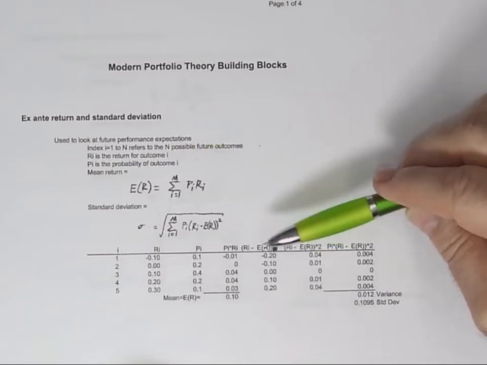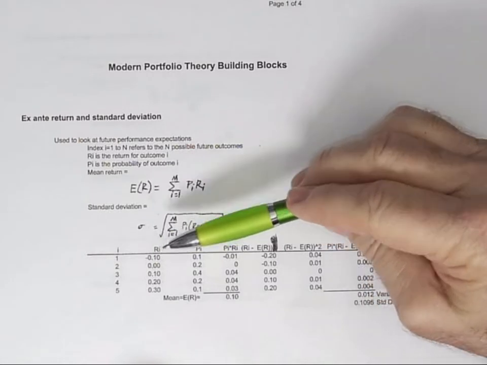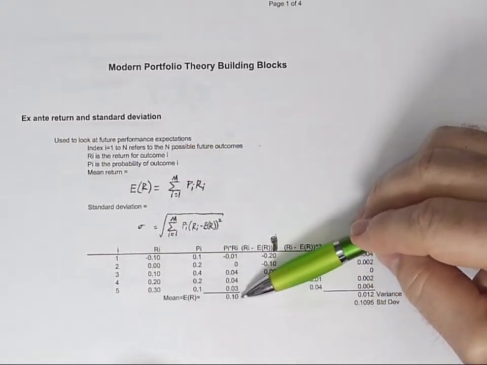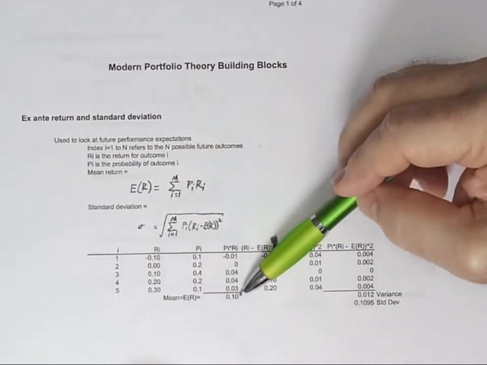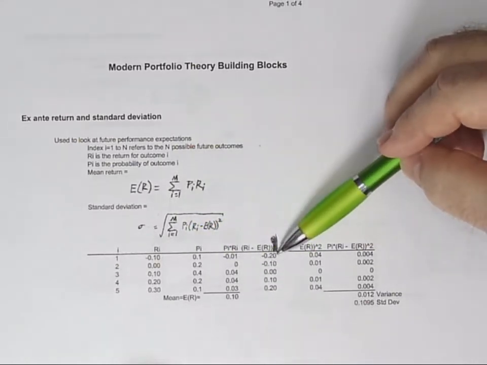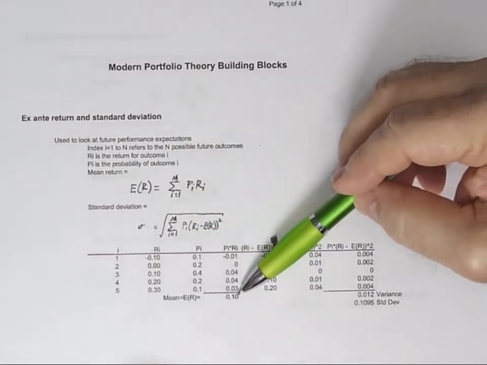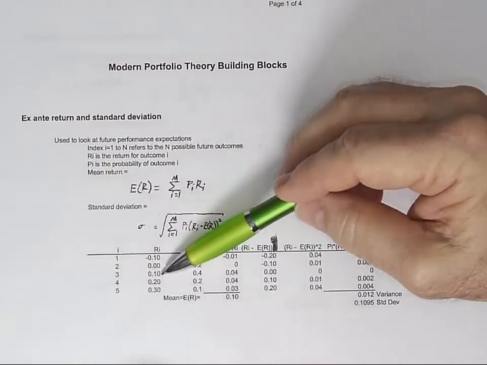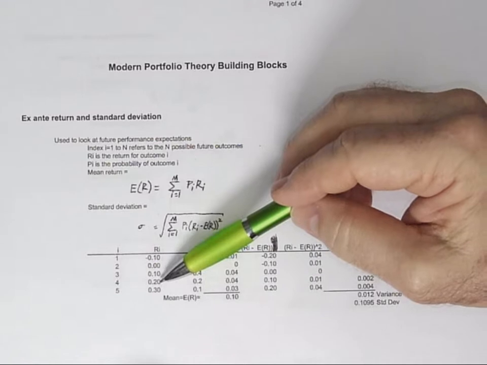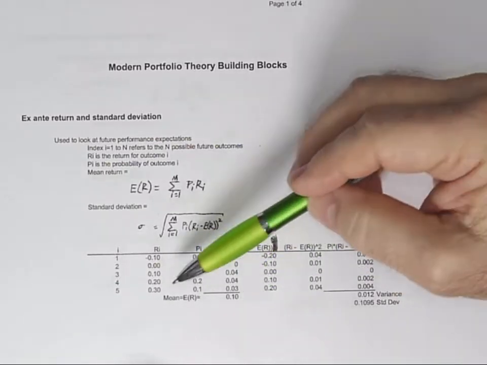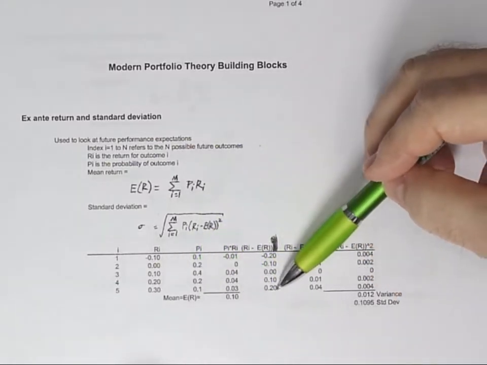So here's our return column, and here's our mean return. Minus 0.1 subtract 0.1, it's minus 0.2. 0 minus 0.1, minus 0.1. 0.1 minus 0.1, 0. 0.2 minus 0.1 is 0.1, and 0.3 minus 0.1 is 0.2.